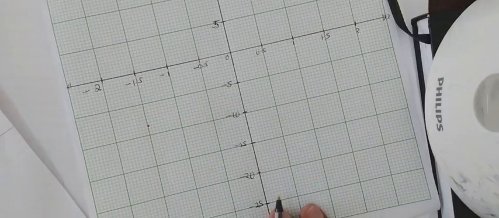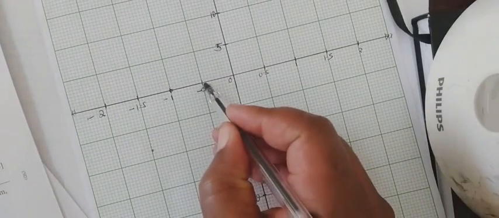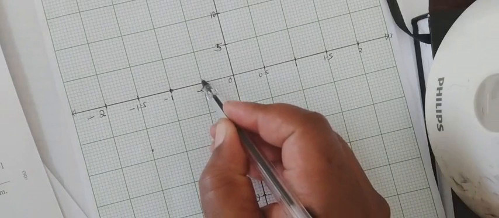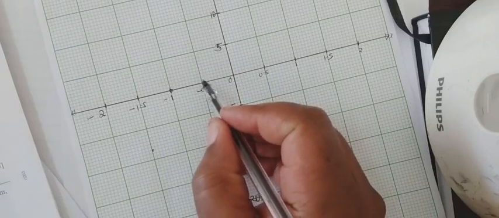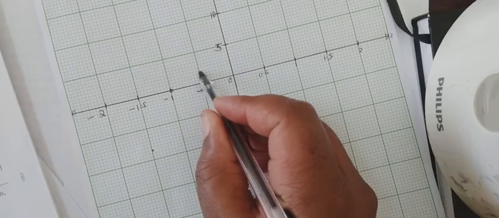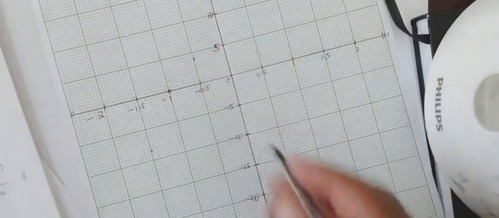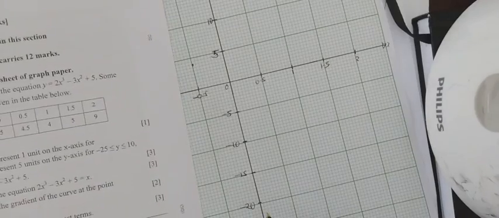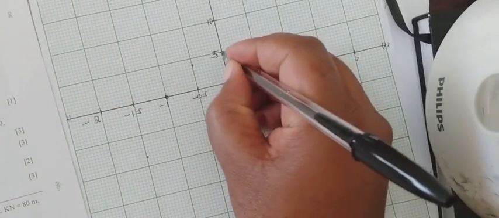Okay. Then we have negative 1, comma 0, which is this one. We go to negative 0.5, comma 4. Okay, this is negative 0.5. So 0.1, 1, 1.5, 2, 2.5, 3, 3.5, 4. So 4 is here. Okay, the next one is x is 0, y is 5 at this point.